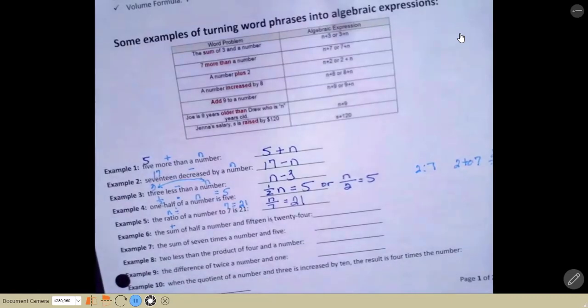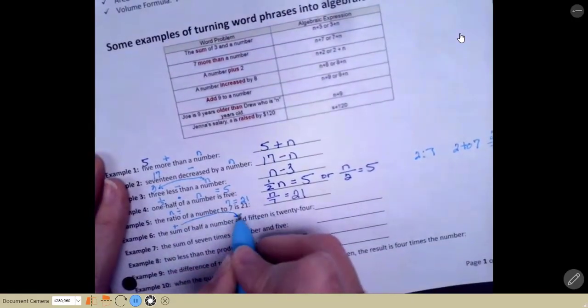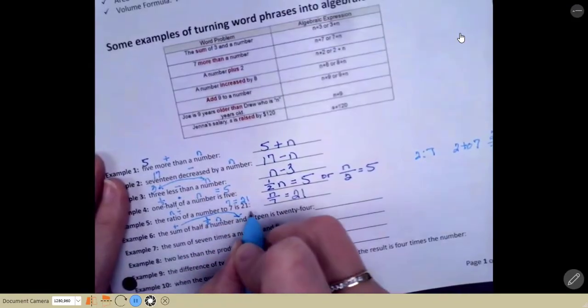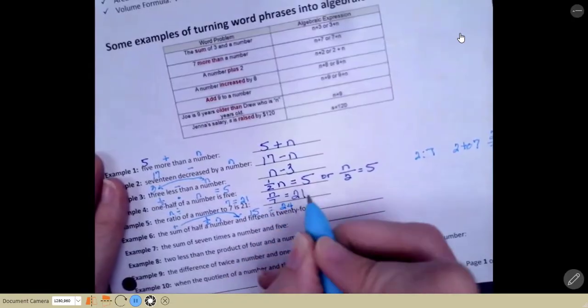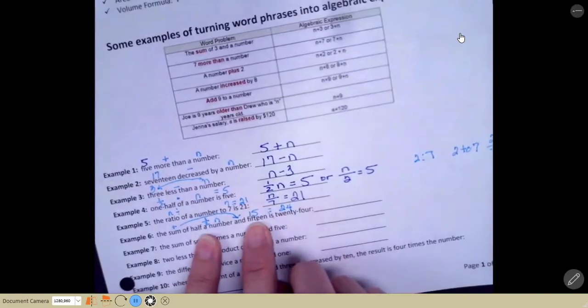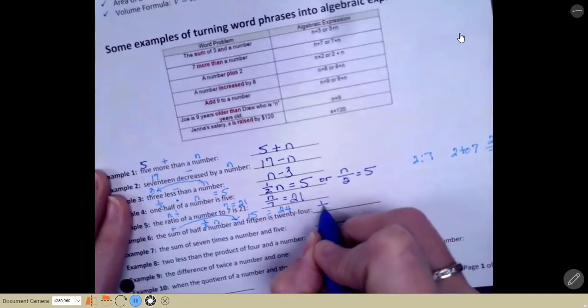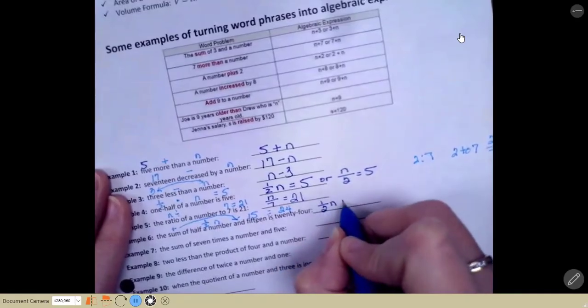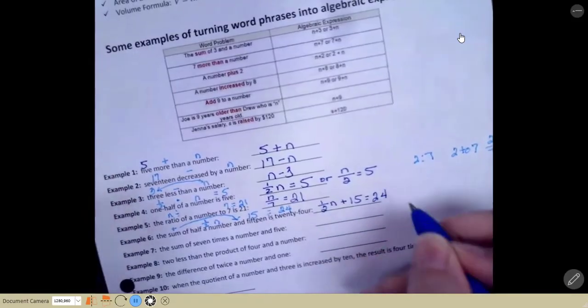Yeah, between half a number and 15. So we have half of a certain number and 15, is means equals, and then 24. So that sum means that you're taking the sum of these two numbers. So let's write this out. Half of a number and 15 equals 24.